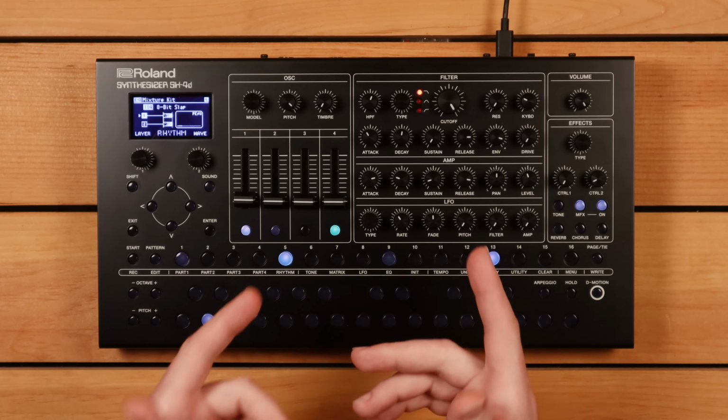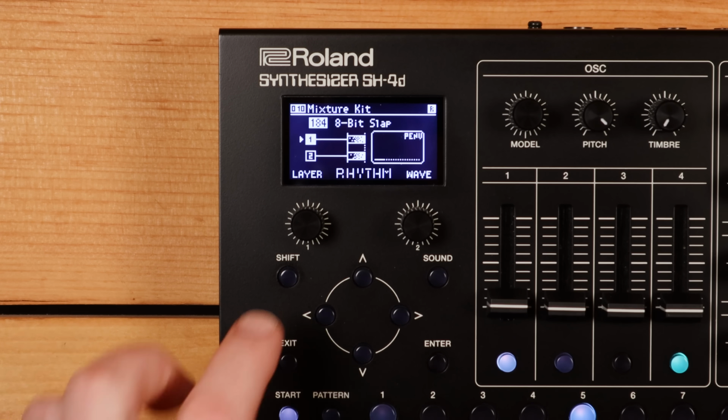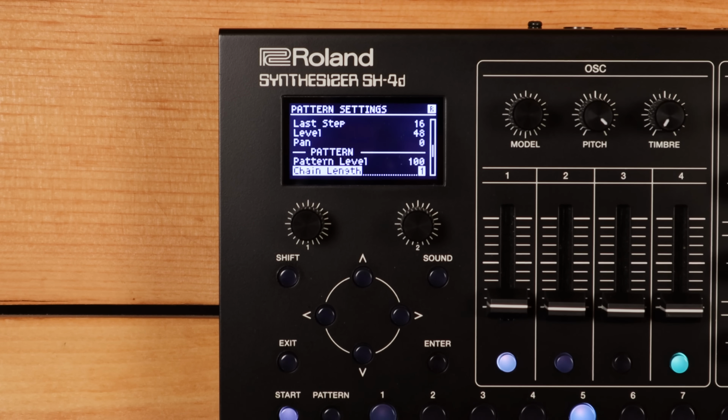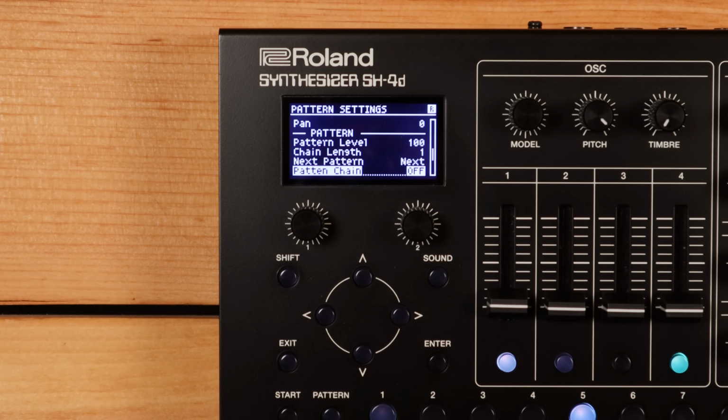Patterns can now be chained together and will automatically change after a set amount of repeats. Pattern chain settings can be found in the pattern menu. Here we have chain length, next pattern, and pattern chain on and off.